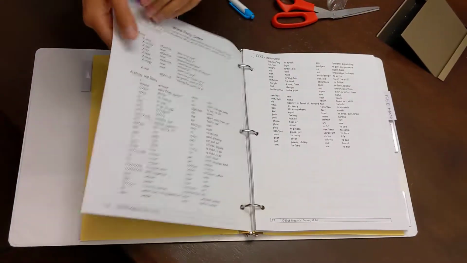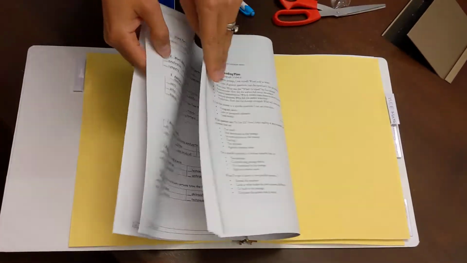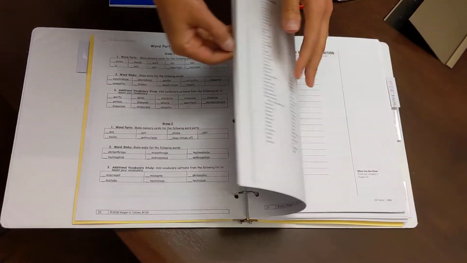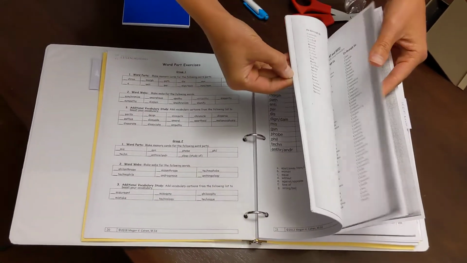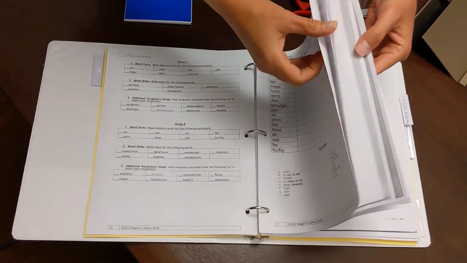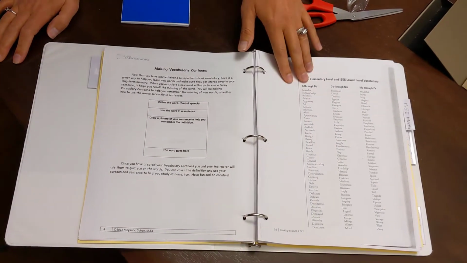In your verbal reasoning section, you flip through and it's just past our word part exercises. These are taken from a Princeton Review book. After the word web exercises, you come to making vocabulary cartoons, and you have these lists.